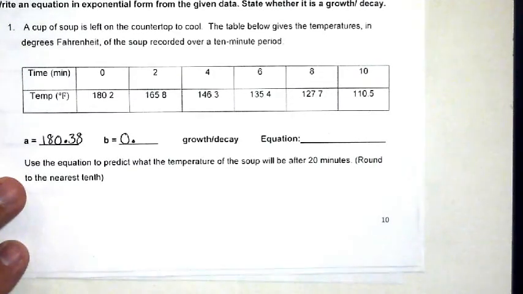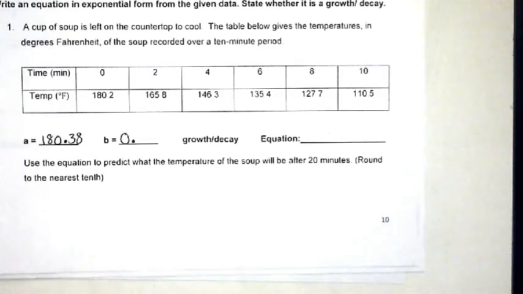Calculator is amazing. What? You'd have to do it all by hand, which I taught y'all. I don't know where this question is going.